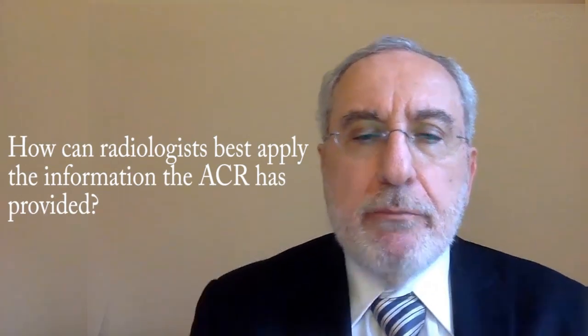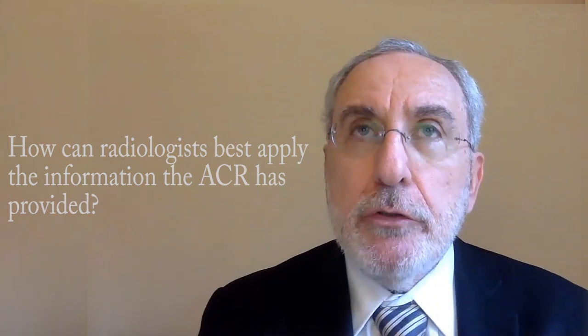Well, the papers themselves include tables, or they include flowcharts, so that people can take the information. What people frequently do, I'm told, is take the flowcharts from the papers and actually post them up on bulletin boards or at their workstation so they can refer to these and pick out exactly the right action to take for any particular type of incidental finding.